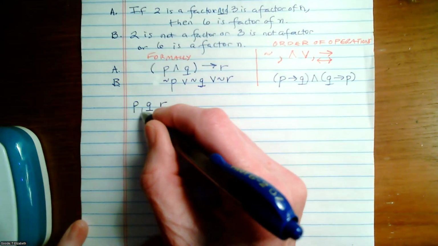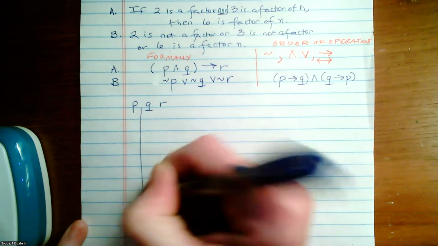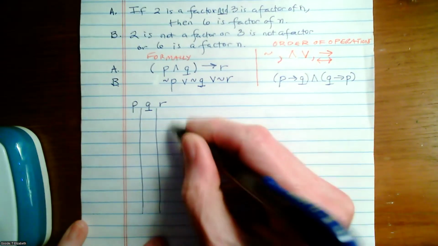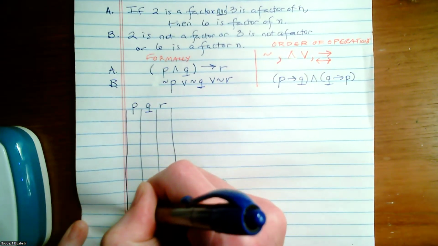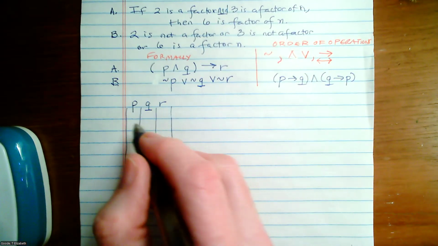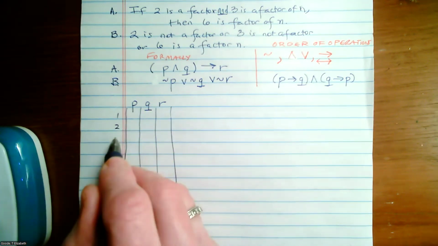So yes, we're going to make a truth table and use application 2 of truth tables, which is to discover if 2 statement forms are logically equivalent. How many rows do we need in our truth table when we have 3 statement variables, Nura? 8. Yep. So we're going to have 8 rows.